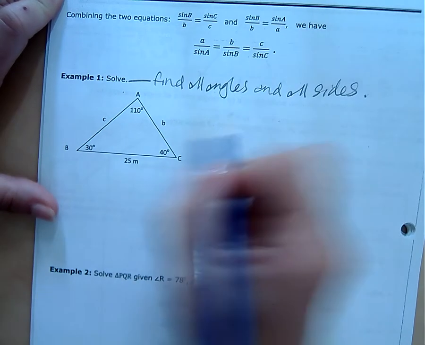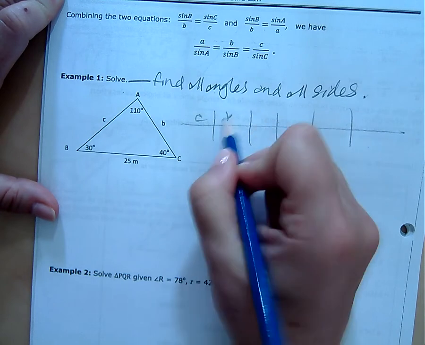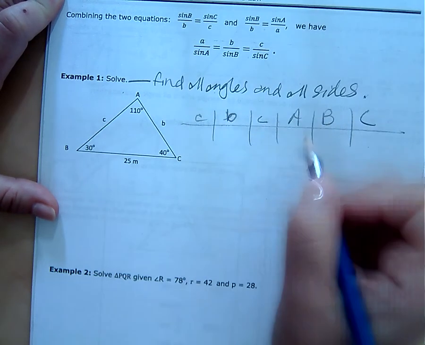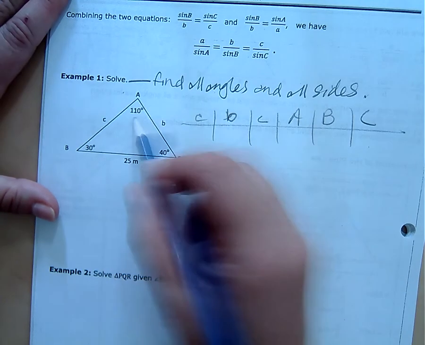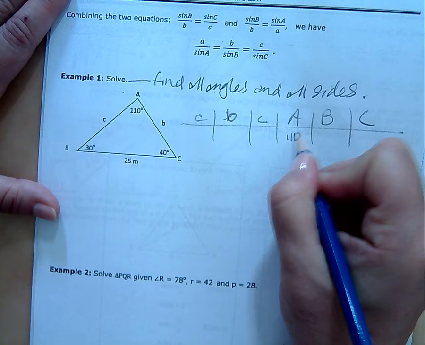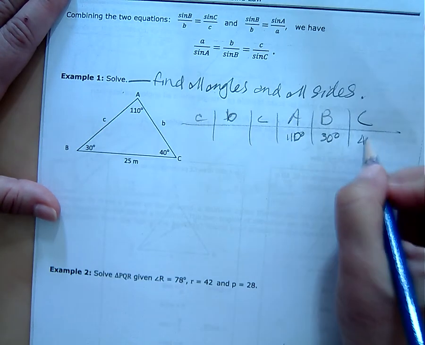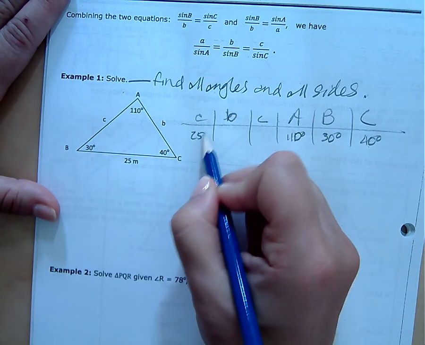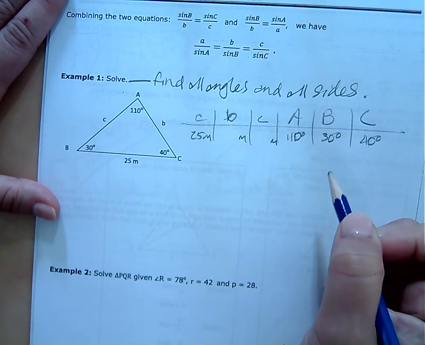Okay, and again, if you write it out 1, 2, 3, 4, 5, A, B, C, you're going to find it's really easy to see what you need to find, what you already have, and all that jazz. So angle A is 110 degrees, angle B is 30 degrees, angle C is 40 degrees. Side a is 25 meters. Side b is going to be something meters, and side c is going to be something meters.